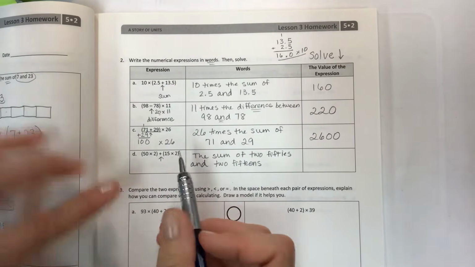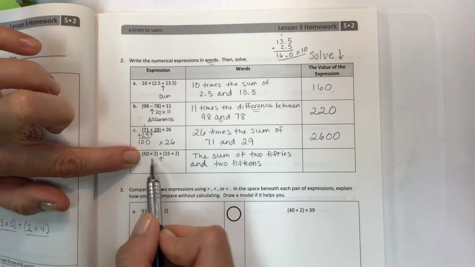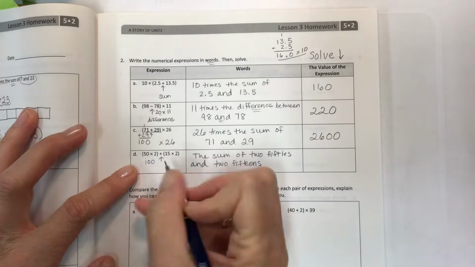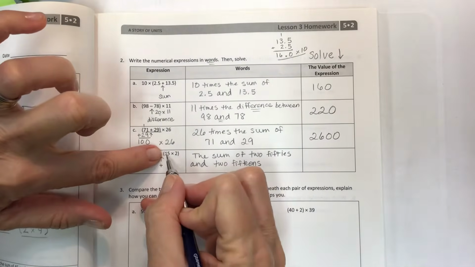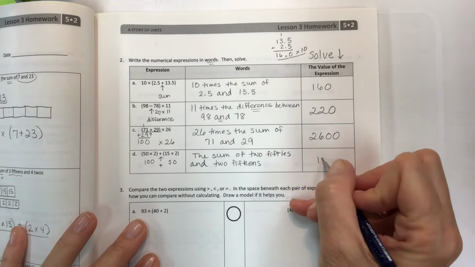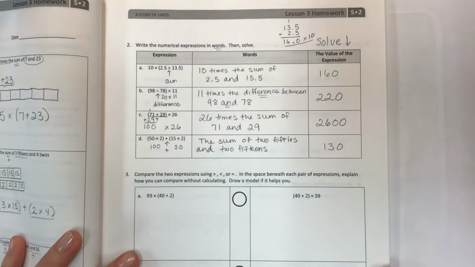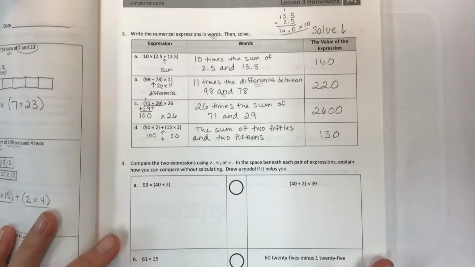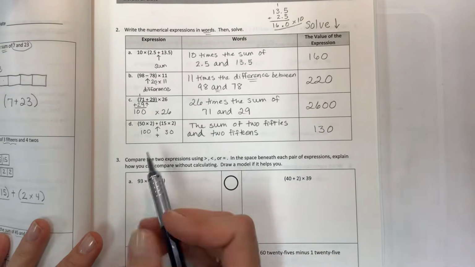Now when you solve that, again, first multiplying 50 times 2, what's in parentheses, left to right. 50 times 2 is 100. We're going to add that to 15 times 2, which is 30. 100 plus 30, 130. It's not so bad, right? Maybe? I don't know. These are usually some tough lessons.